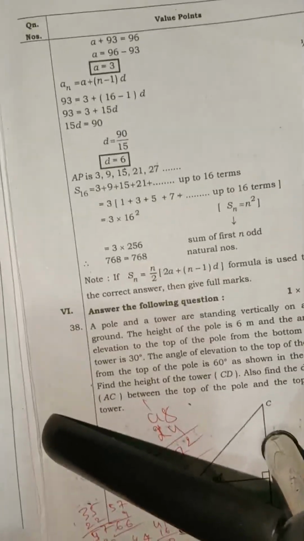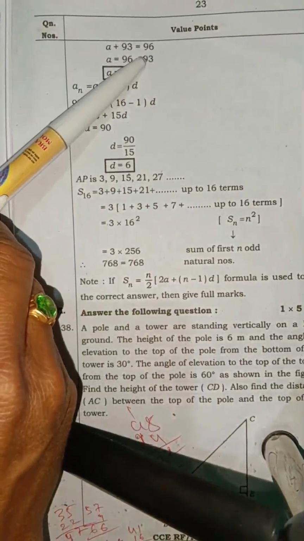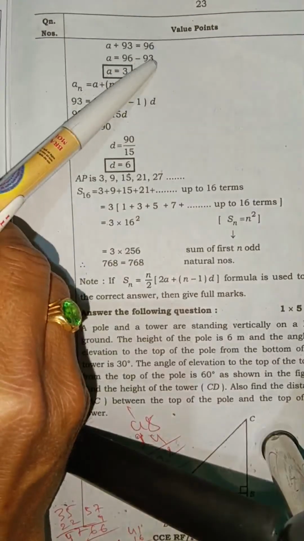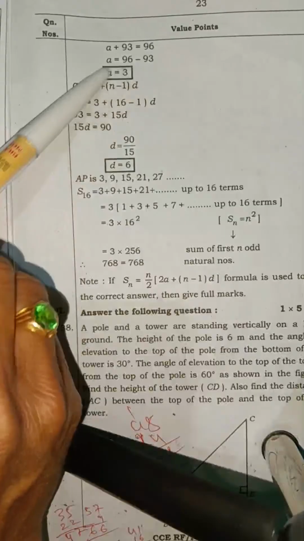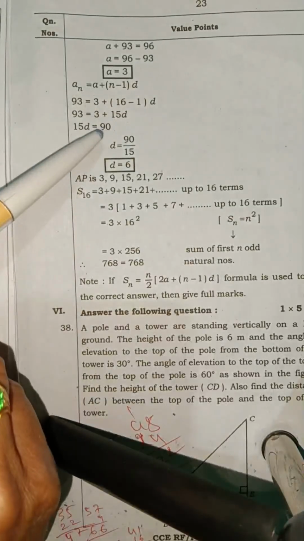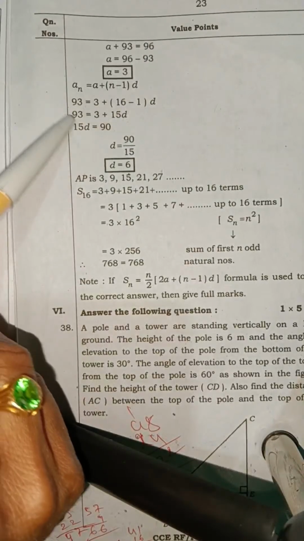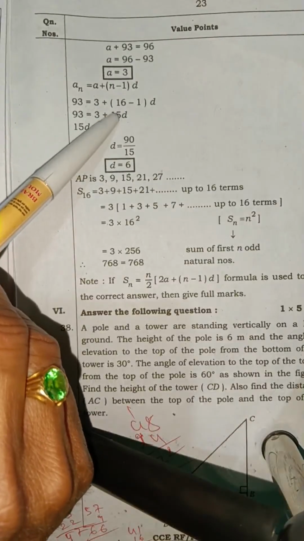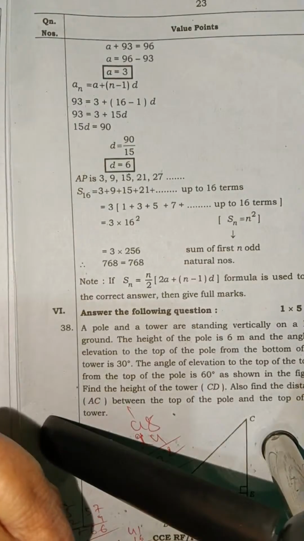Observe clearly. A plus 93 is equal to 96. So 93 can be transferred to the RHS. We get 96 minus 93, which is 3. So the first term is 3. Now we use an is equal to a plus n minus 1 of d. 93 is equal to 3 plus 16 minus 1 of d.